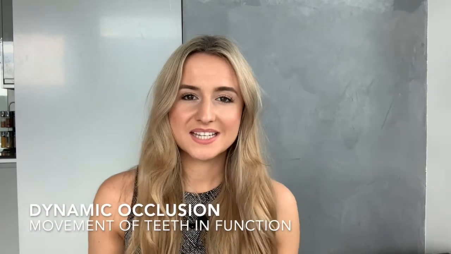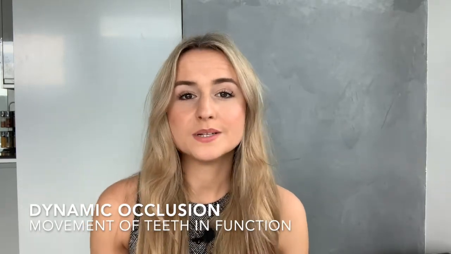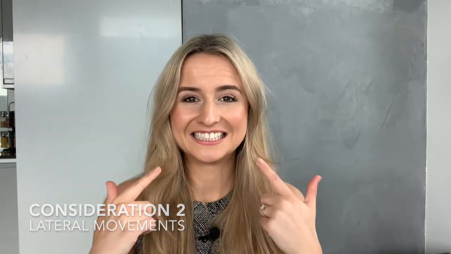So moving on to the dynamic occlusion, so the movement of the teeth when in function, there are 3 main things that we need to consider. First of all is protrusive movement, so that's when the mandible moves forward, lateral movement, so left to right, sort of grinding, sliding like this, and then also disclusion, so we'll come on to that in a minute.